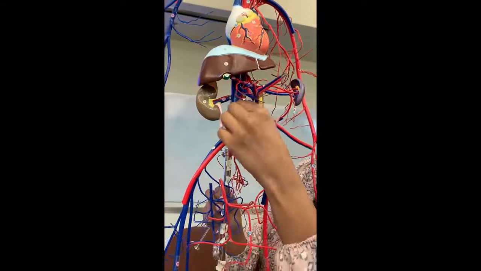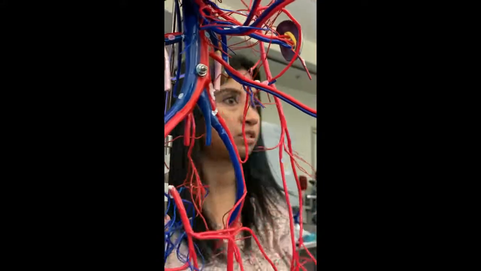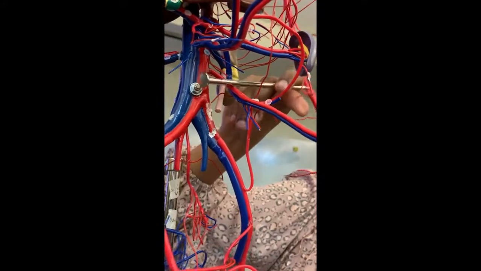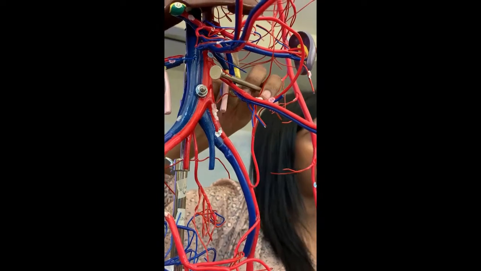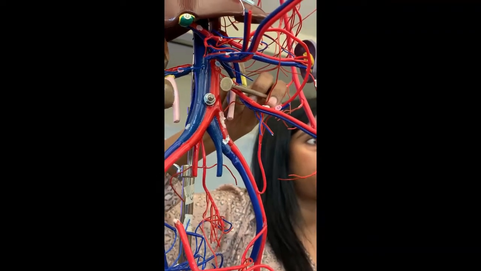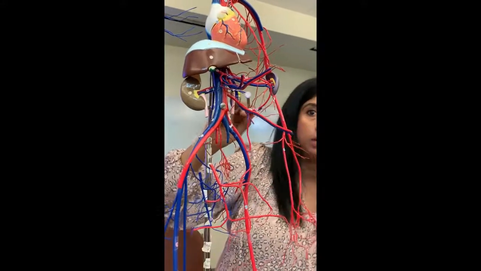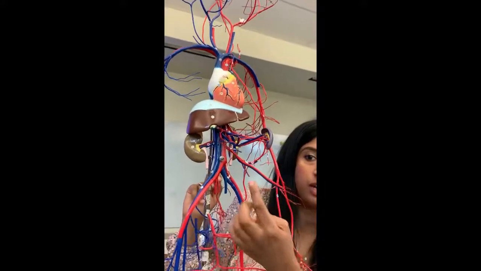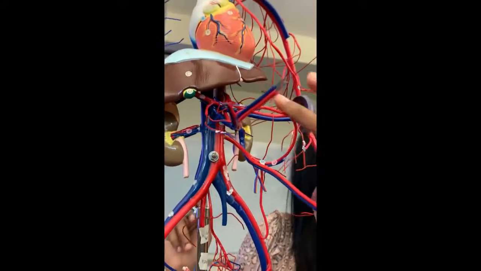Now look here. There's these two little tentacle-like things. These are the gonadal arteries. In males, they're called testicular arteries. In females, they'd be what? Ovarian arteries. So superior mesenteric, inferior mesenteric, gonadal, gastric.